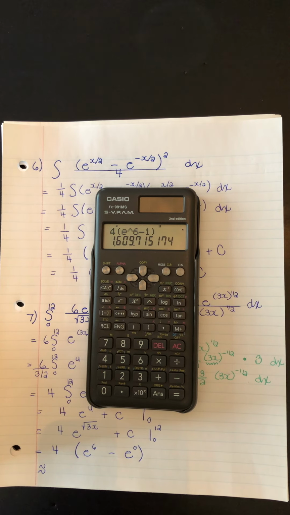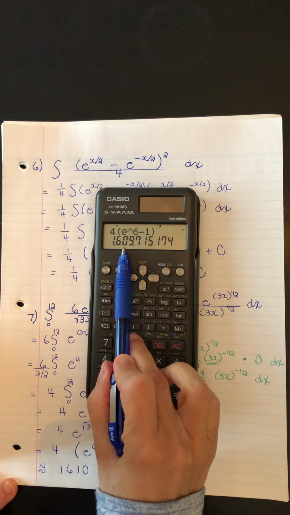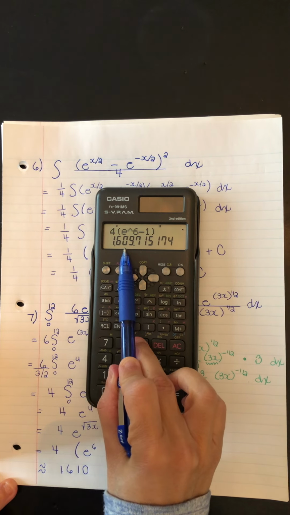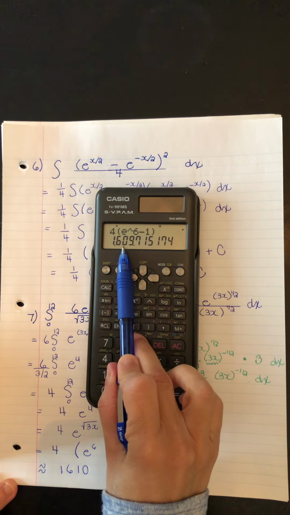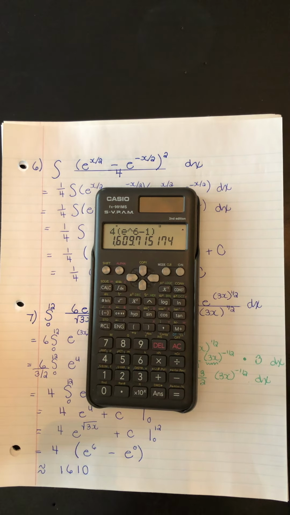If I was going to round this to 3 significant digits, it would be 1,610. Okay, that would be if I rounded to the 3rd significant digit. The 3rd significant digit here is the 0, and the 9 rounds it up. So that would be to 3 significant digits. And that was number 7.